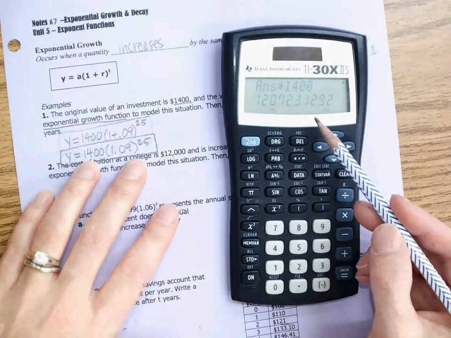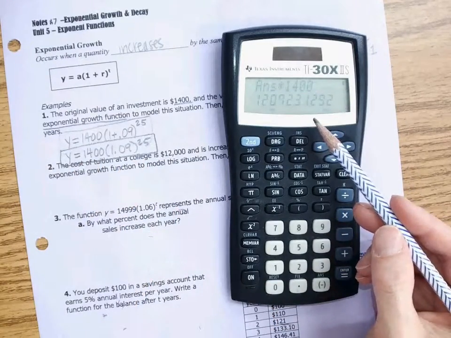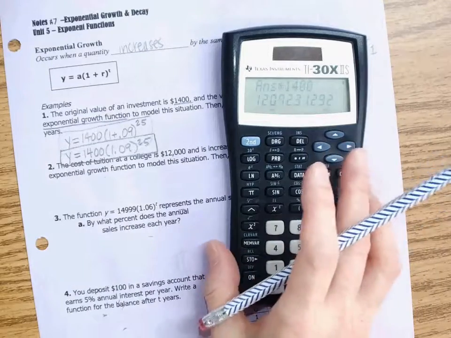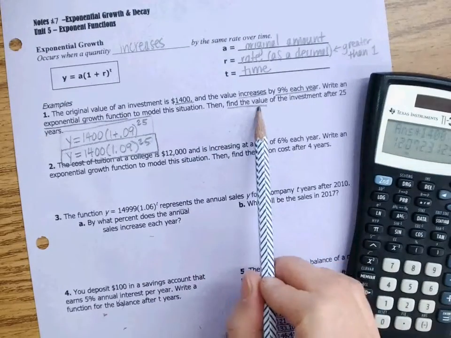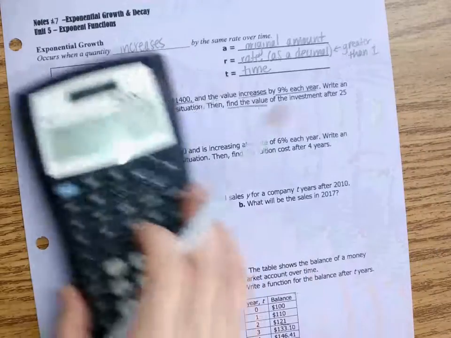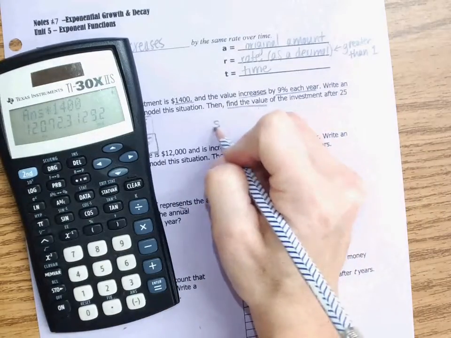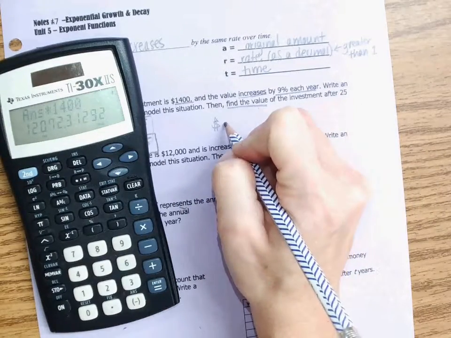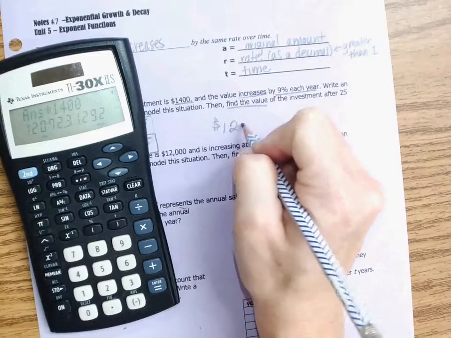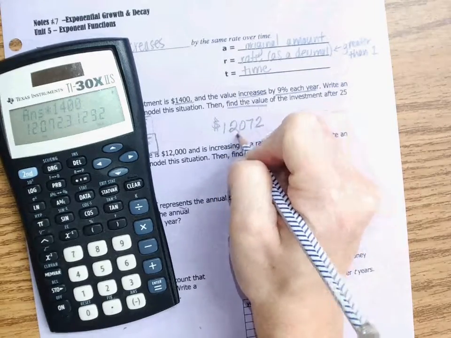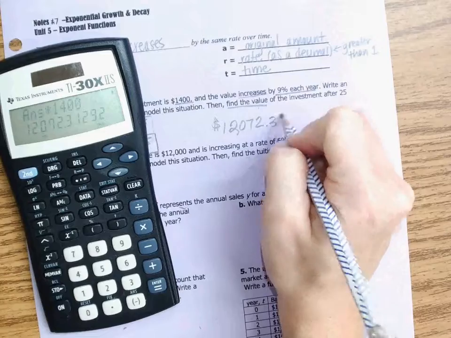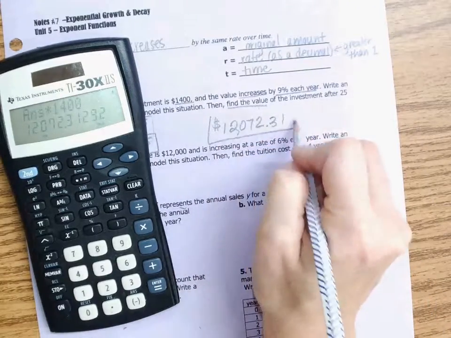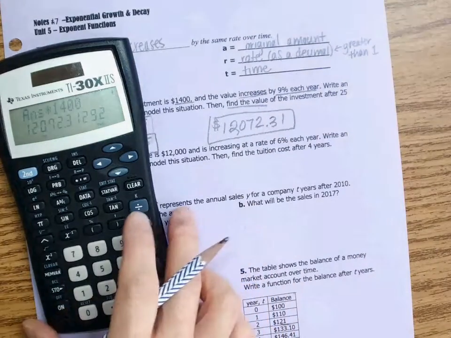Now we are going to have to round. We're going to round according to the story problem. In this one, they are wanting to know a value in dollar amount. So we'll round to the nearest cent. So this we have 12,072.31. So that's my answer for this one.